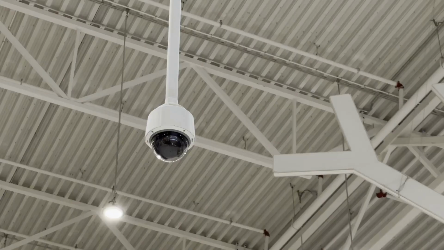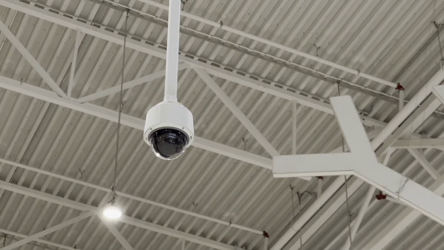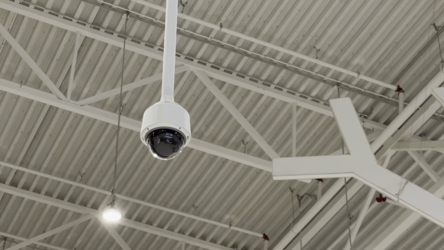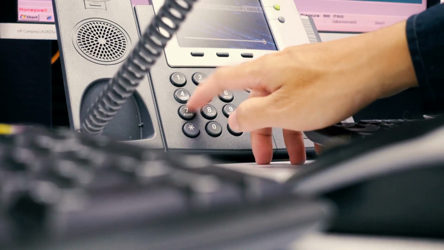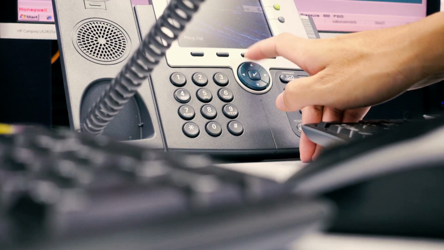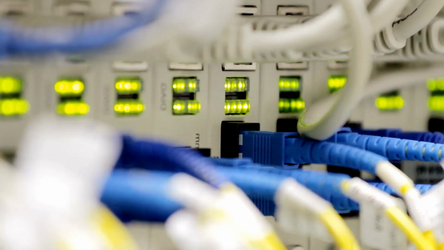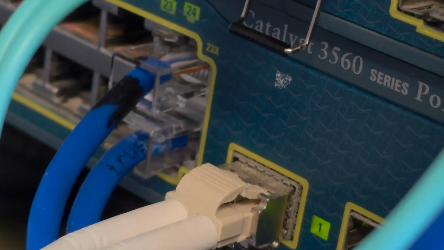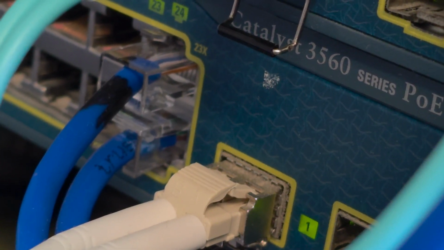So, how do copper and fiber compare? Copper cabling is less expensive, easier to install, and can power devices using power over Ethernet. That's why it's perfect for access layer connections to devices, like IP phones, security cameras, and wireless access points. Fiber optic cabling is immune to EMI and RFI interference, supports higher bandwidth, and connects much longer distances. It's the preferred choice for uplinks, backbone connections between buildings, and data centers. Most modern enterprise networks use a combination of both copper and fiber in their networks.